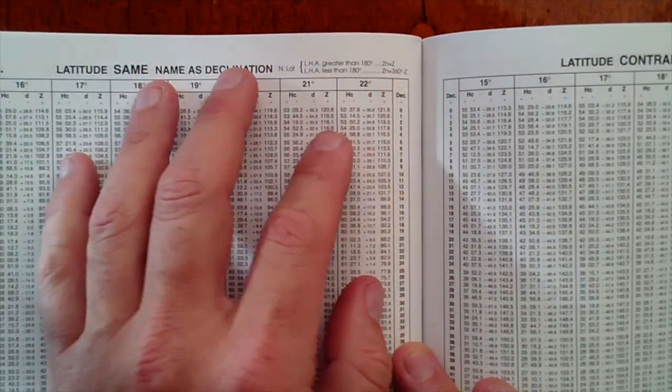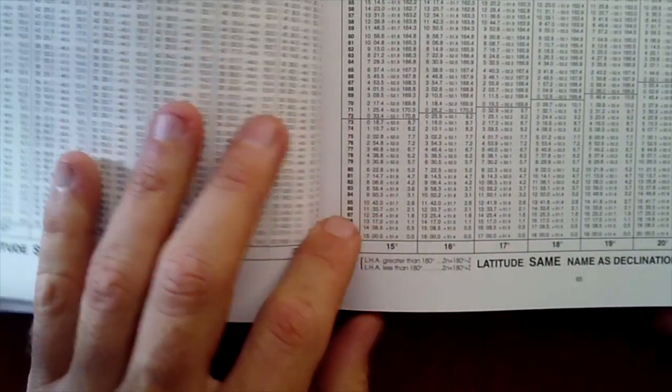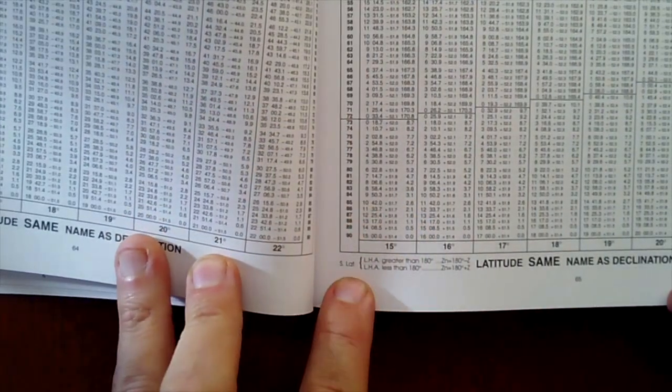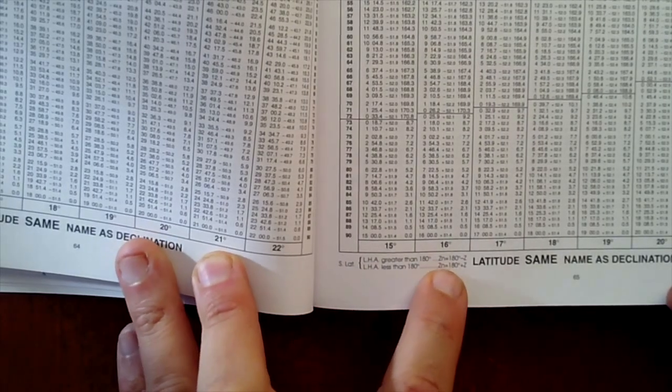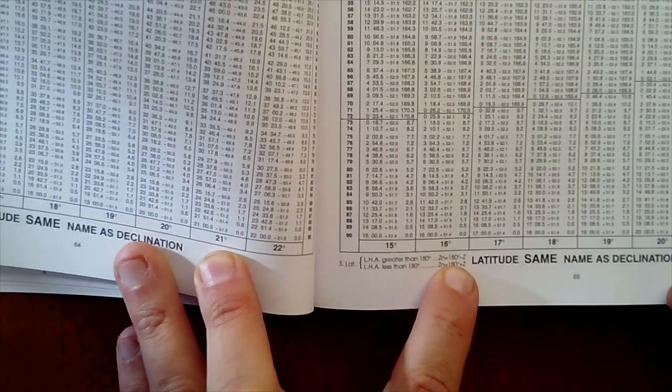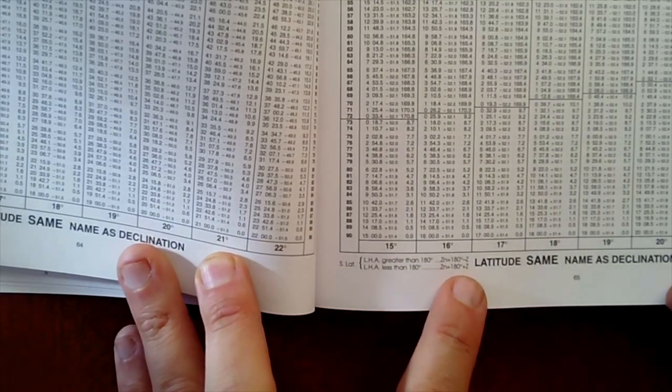So that reflects the drawing that I just made for the northern hemisphere. In the southern hemisphere, the rules are similar, just a little different, just like everything in the southern hemisphere. So if you're in southern latitudes and the LHA is greater than 180, then the Zn is going to equal 180 minus Z. And if it's less than 180, the Zn will equal 180 plus Z.